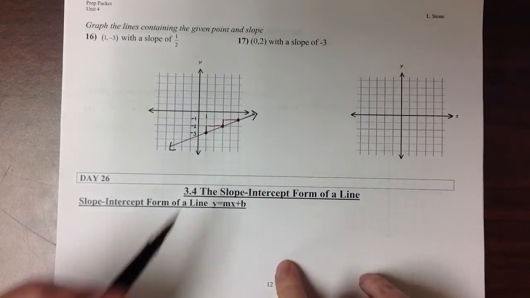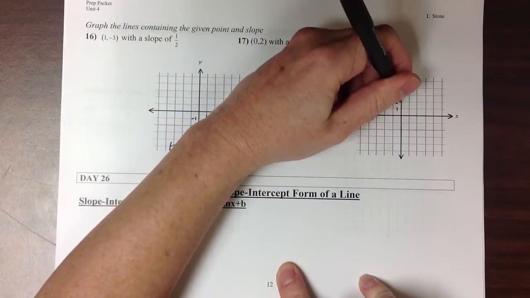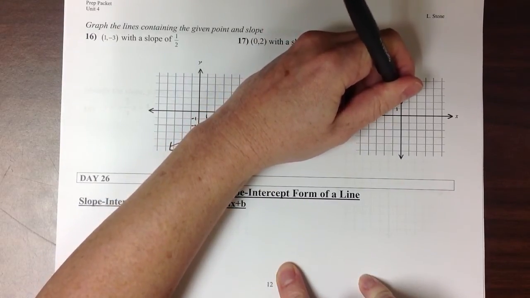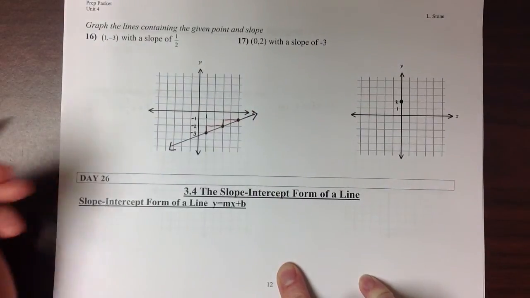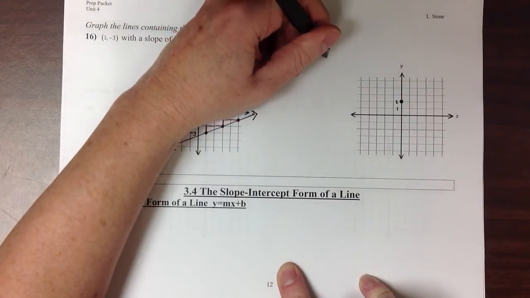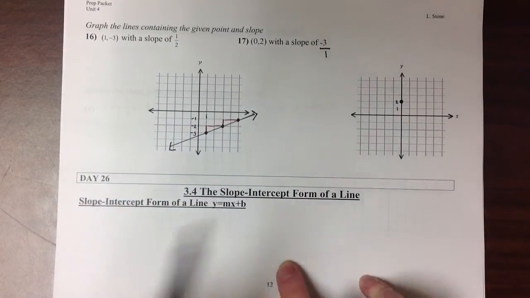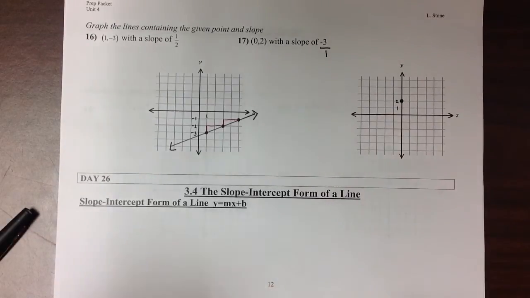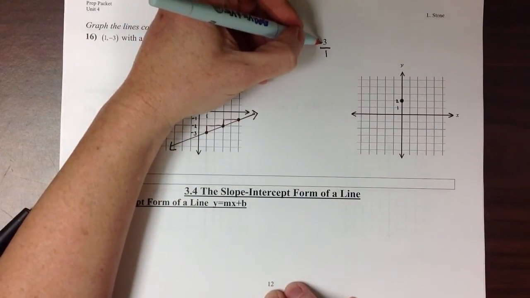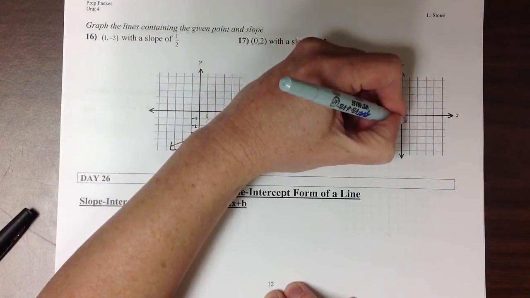This next problem says that I'm to start at 0, 2. So that's going to be the point right here, the y-intercept. And this one has a slope of -3. And just like with any whole number, it is a fraction whose denominator is a 1. So in this case, I'm being told, starting from this point, to rise a -3, which means to go down 3 and then over 1.